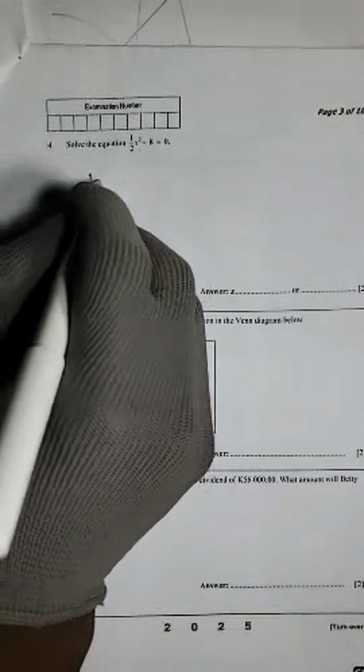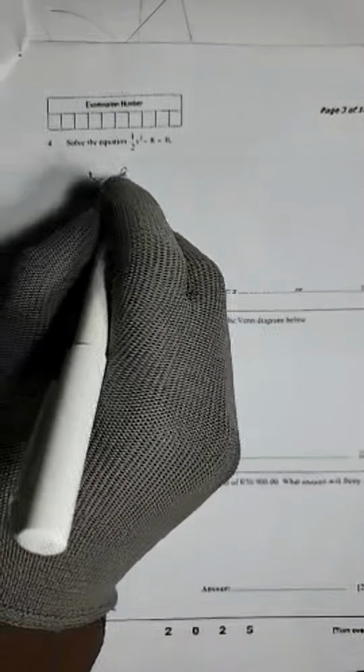Let's proceed to question 4. What question is this? Question 4, this is under equations. The question is saying solve the equation: 1 over 2 x squared minus 8 is equal to 0.